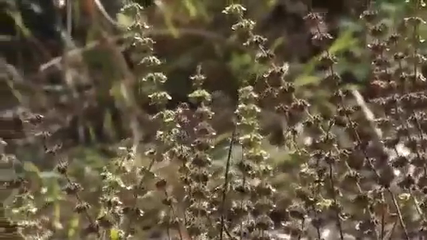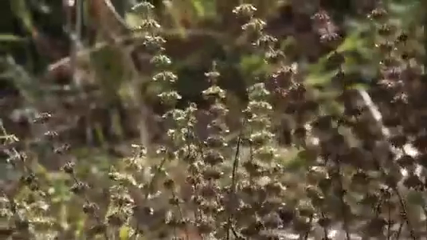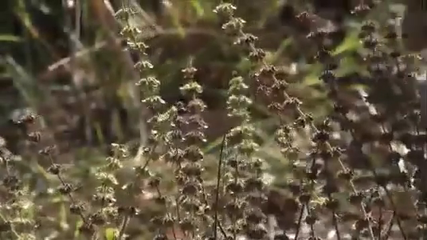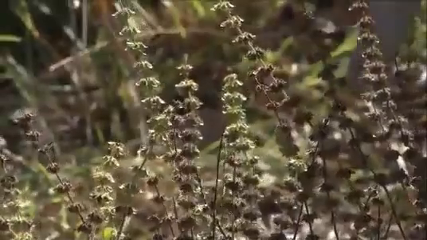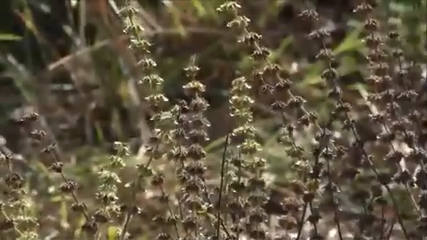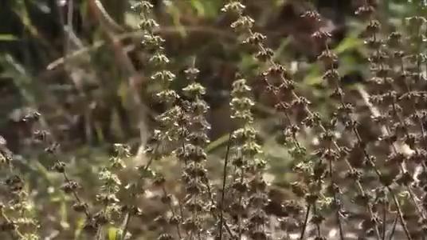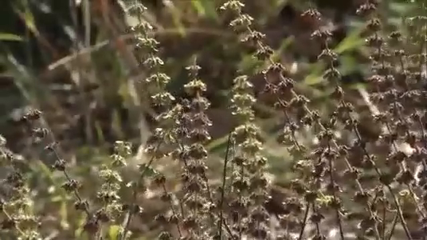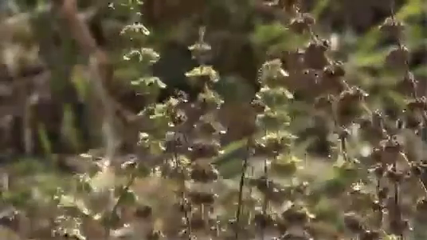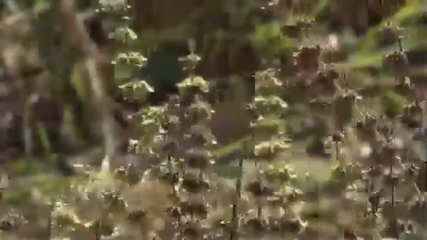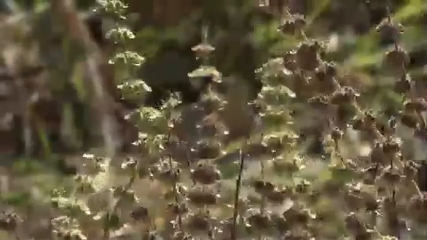Jared's just saying that you can see where some of it's starting to dry out because it's winter, where the brown stalks are in comparison to the green stalks at the moment.